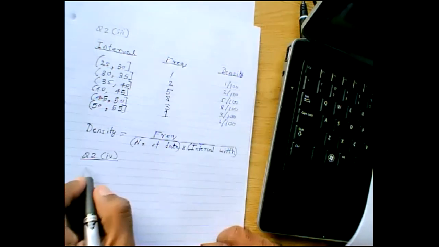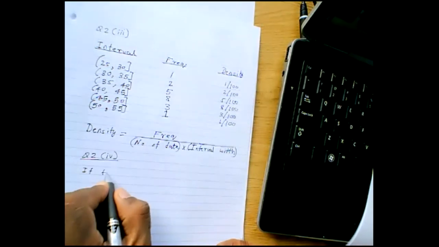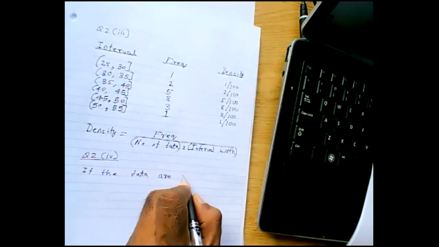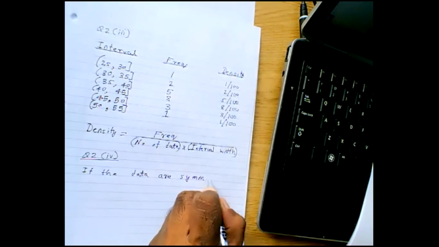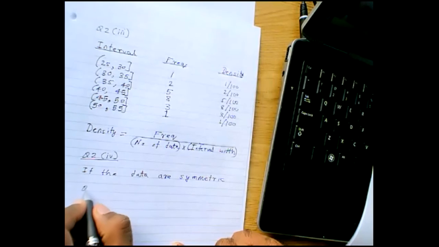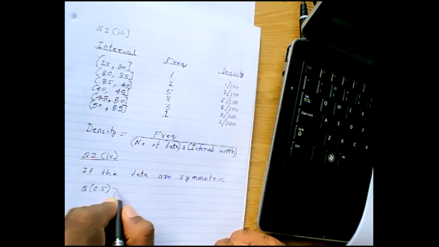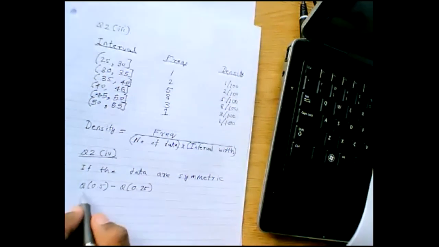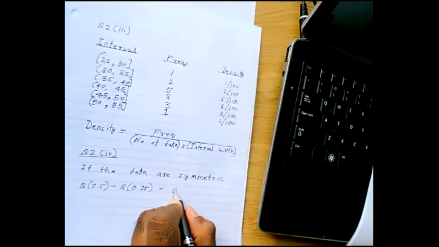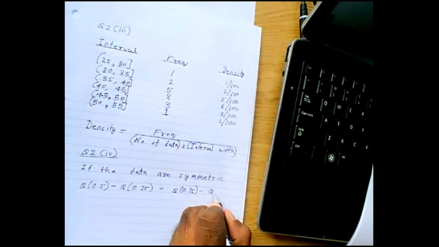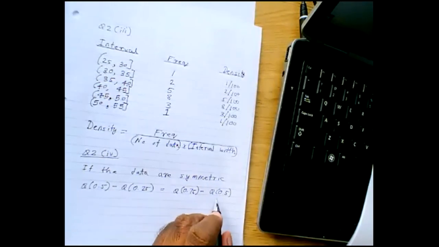Now, to see if the data are symmetric, I think I mentioned this a second ago, you would expect the distance between the median and the first quartile to be approximately equal to the distance from the third quartile to the median.